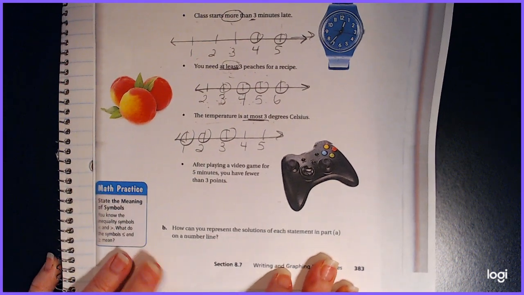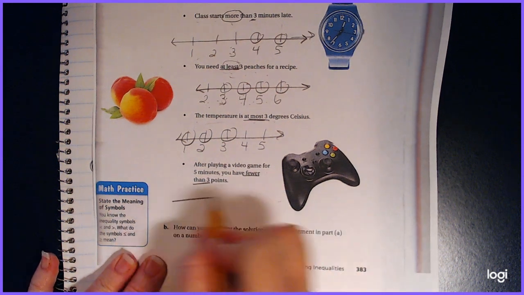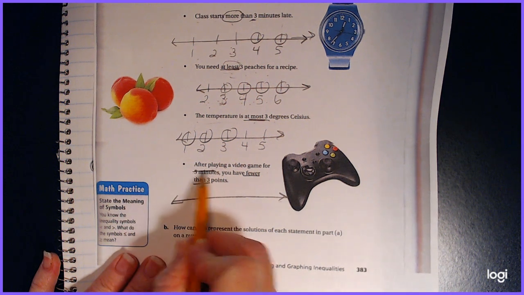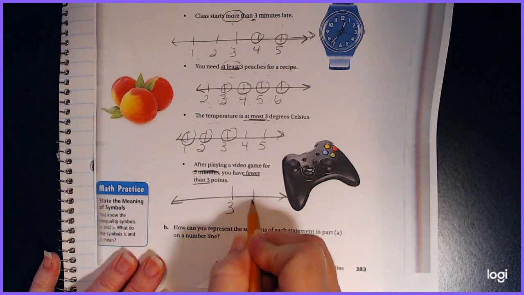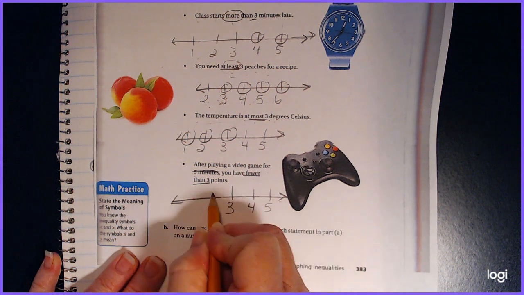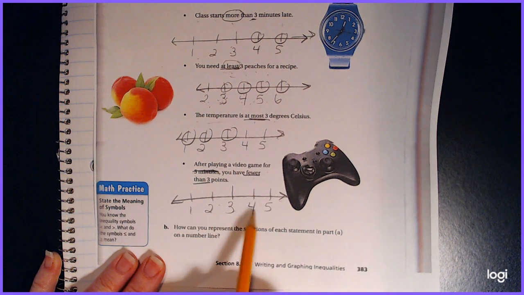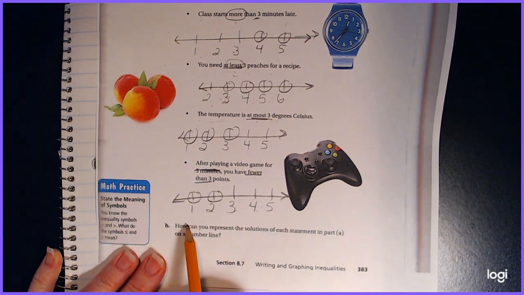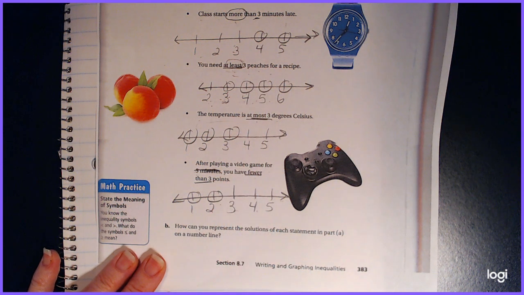After playing a video game for 5 minutes, you have fewer than 3 points. All right, so they kind of try to trick us with an extra number here. This is extra information, 5 minutes. You have fewer than 3. So I'm going to have a 3. If I have fewer than 3 points, I can't have 3. And I can't have 4. So that means I could have a 2. I could have 1. I could even have 0. These are going to be what we're going to call inequalities, because as you can see, there's more than one answer available for these problems.